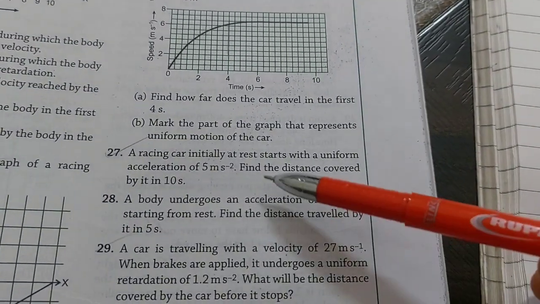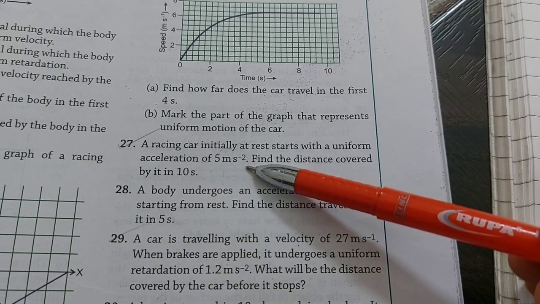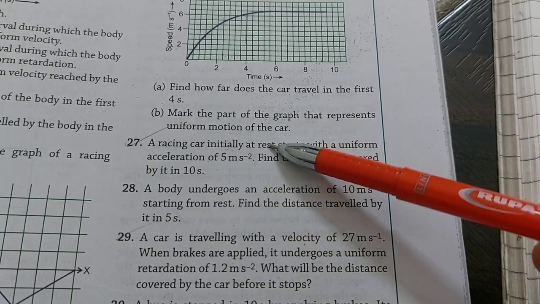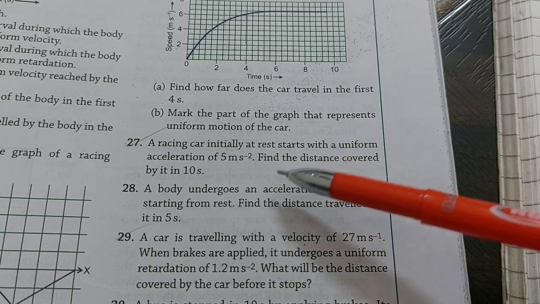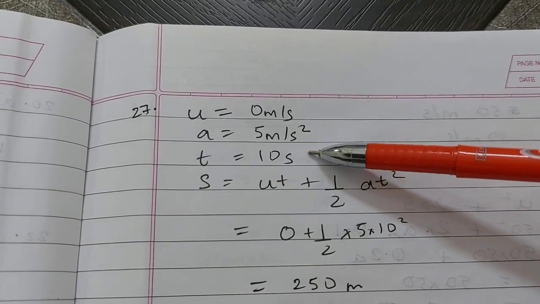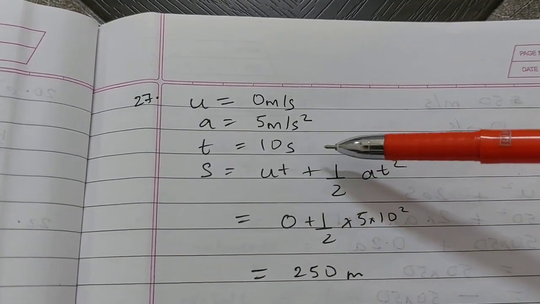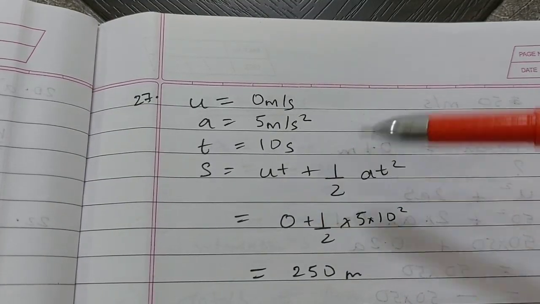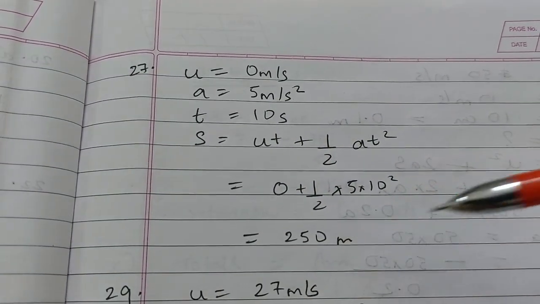27th sum. A racing car initially at rest starts with a uniform acceleration. Initially at rest means u is equal to 0. A is given. Time is given. Find the distance. Well, always write the data and then decide which of the three kinematic equations you should use. I choose s = ut + ½at² because only that will work. u is 0, so this goes away. So I get the answer as 250 meters.